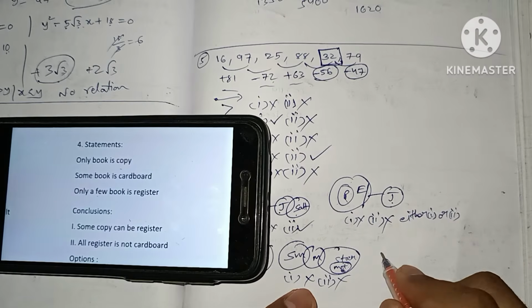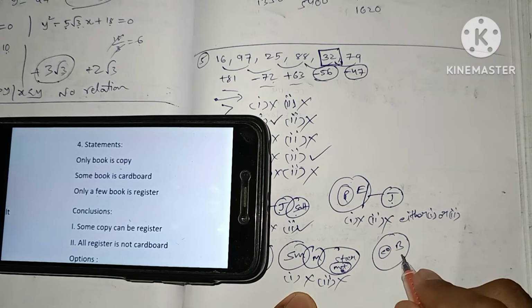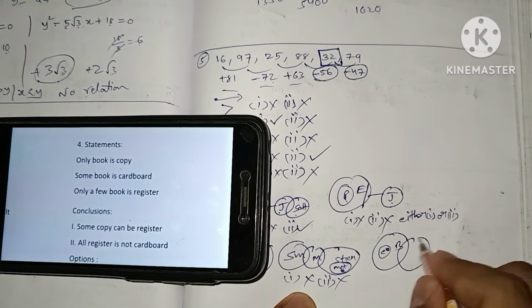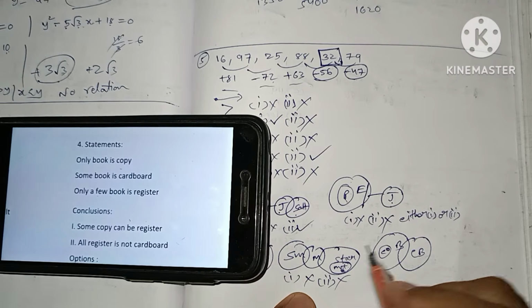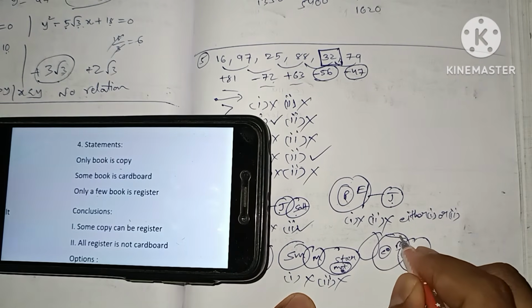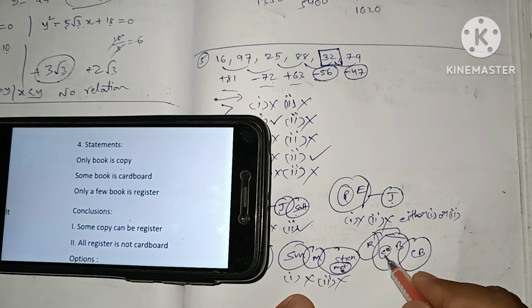Only book is copy. So copy is inside a book and doesn't share with anything except a book. Some book is cardboard. Only a few book is register. Only a few book is register means like this. Let's see conclusions. Some copy can be register. Some part of copy sharing with a register.